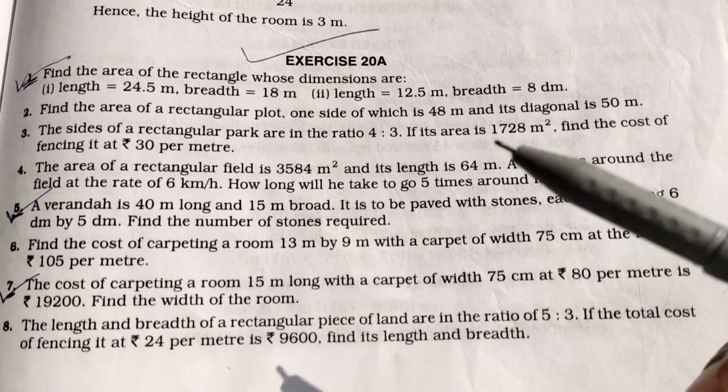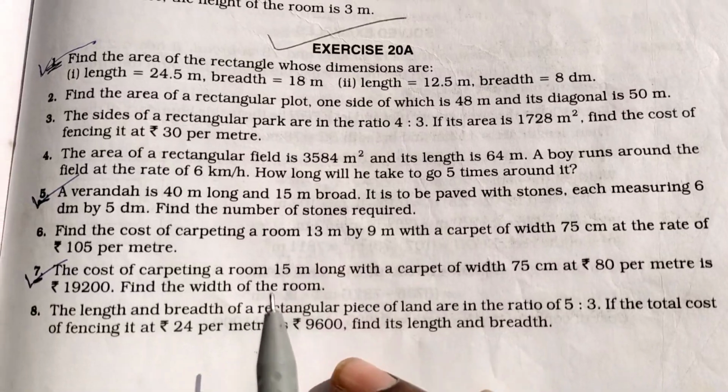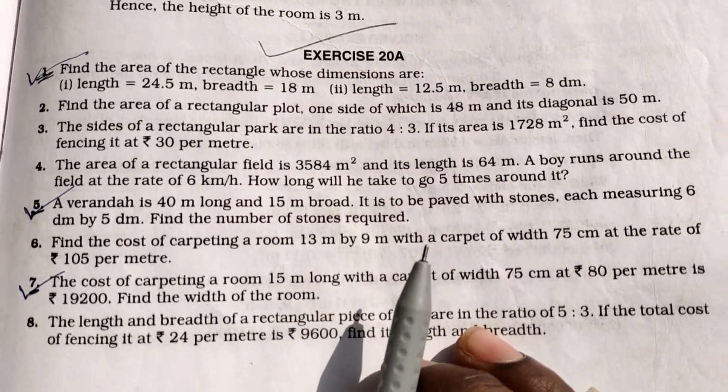Hello students, continuing the same exercise, mensuration. Now we are going to solve exercise 20A. So let's start.